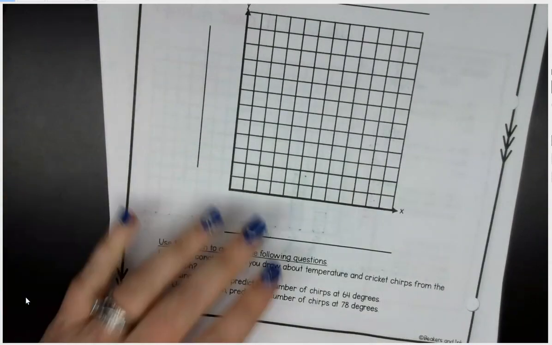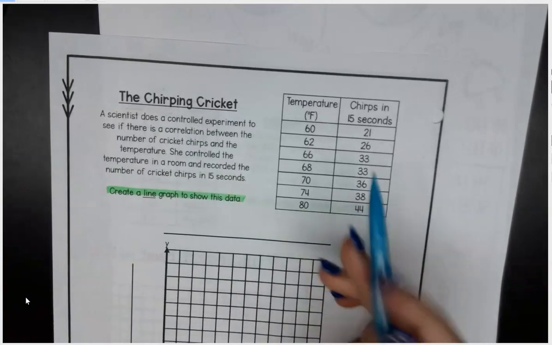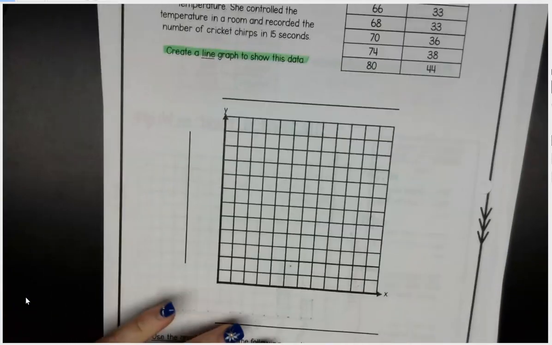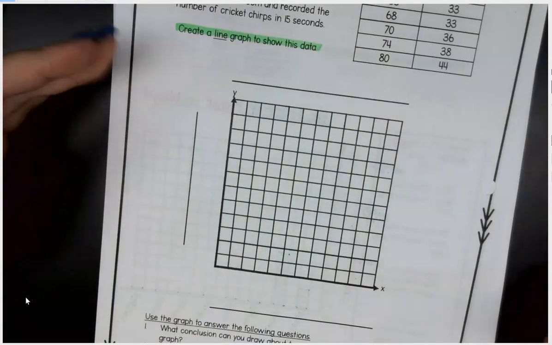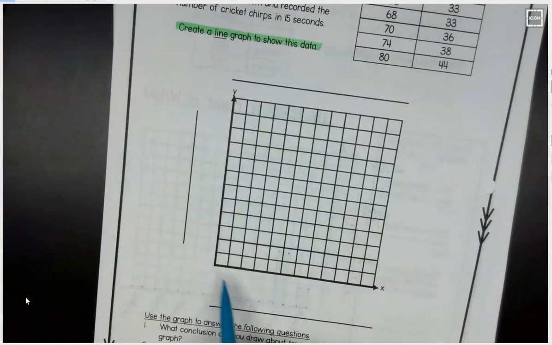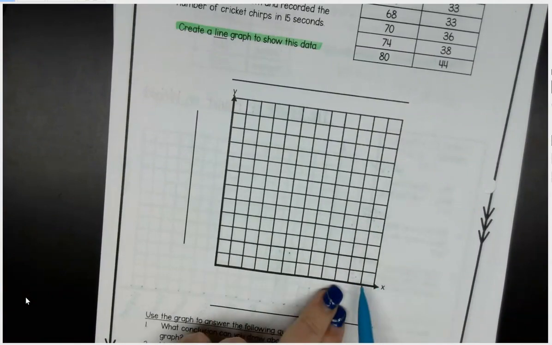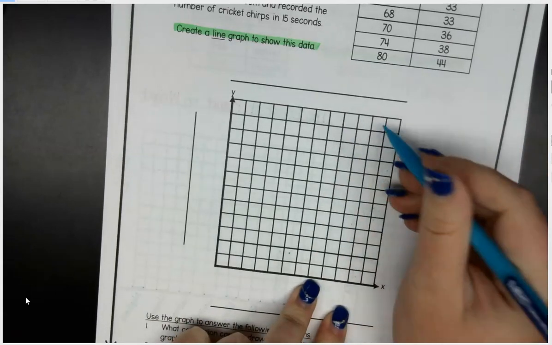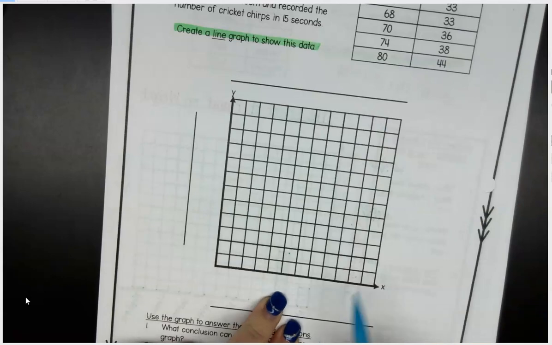If you look at the data table here, you'll see that the very first temperature is 60. Because we're going just from 60 to 80, doing a scale of 10s, even though it would fit across, it means that all of our data is going to be over on this side after our 6th bar, or our 6th grid.